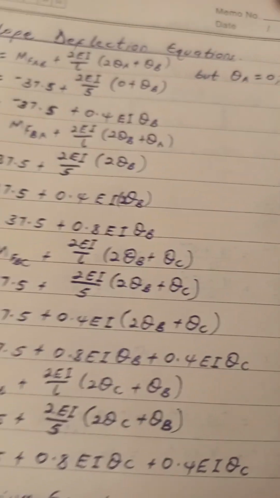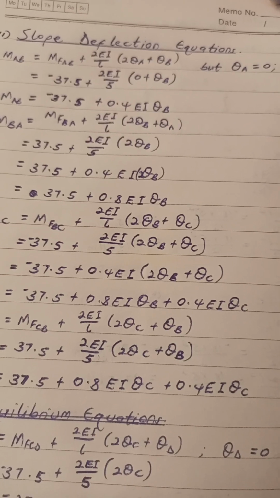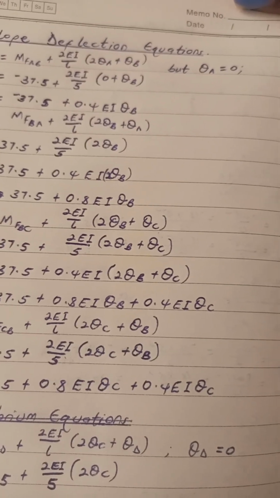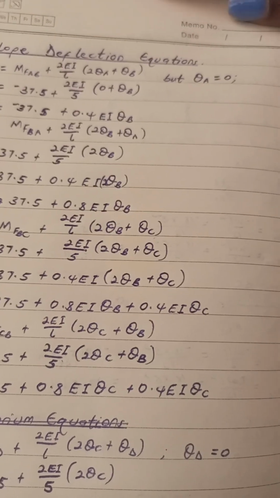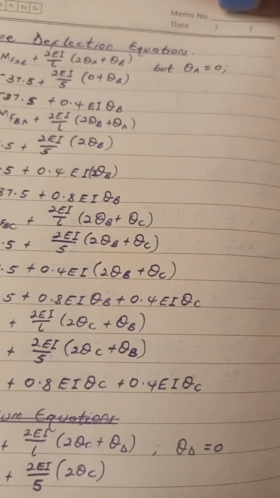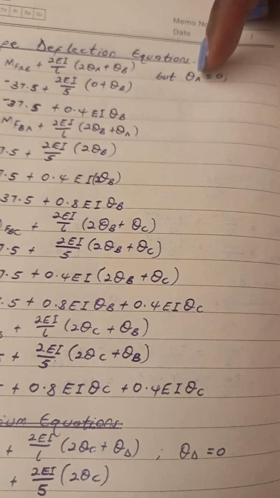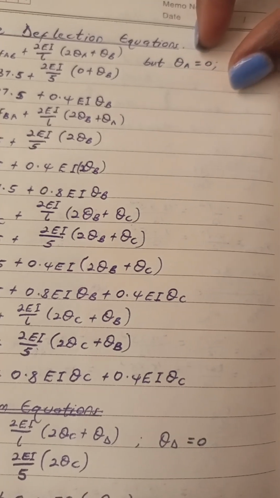After you've calculated the fixed end moments, we're going to calculate the slope deflection equations. But since the far end is a fixed end, not a roller or a pin, the angle at A is going to be 0.